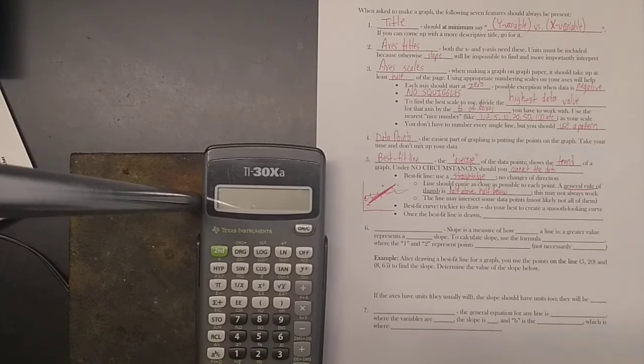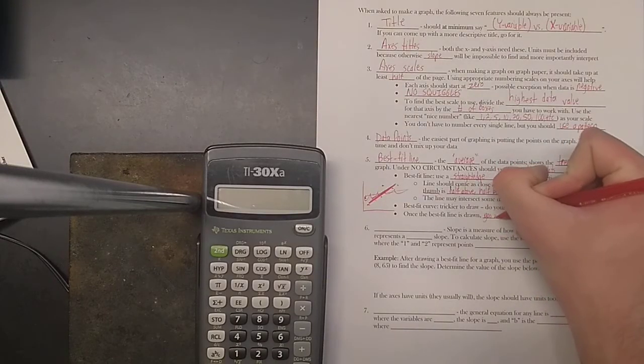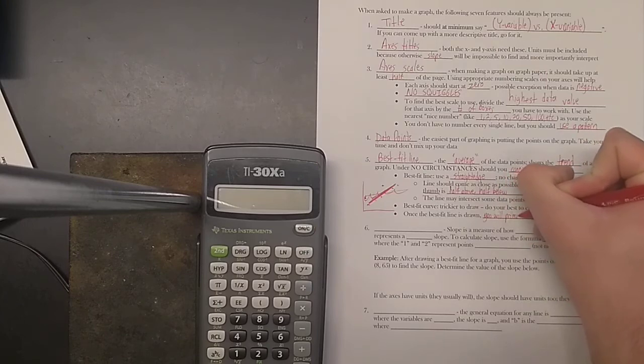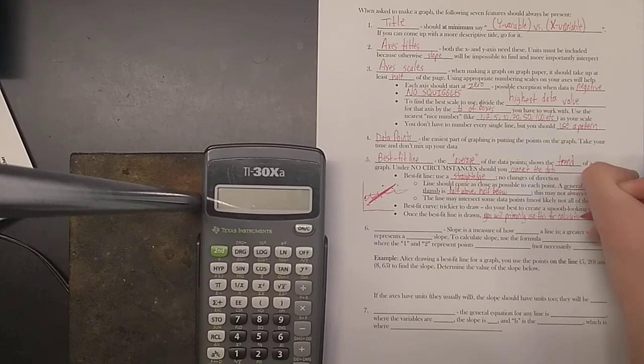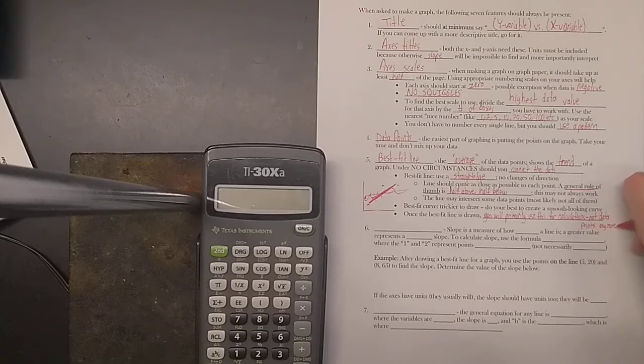Once you have your best fit line drawn, you will primarily use this for any calculations. The point of the data is to get the best fit line, because the best fit line itself is more valuable and more meaningful than any individual data points, or even the collection of data points, okay? Once you draw the best fit line, with one exception that we'll talk about, you're done looking at the data points. Now you're looking at the actual line itself. Much, much more important, okay?